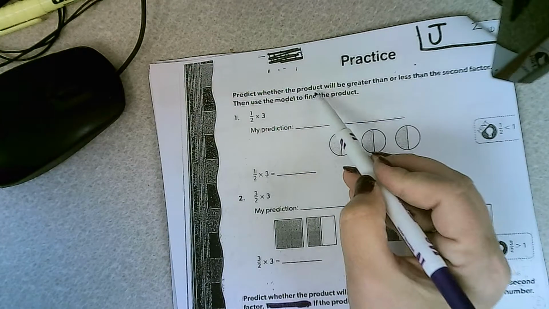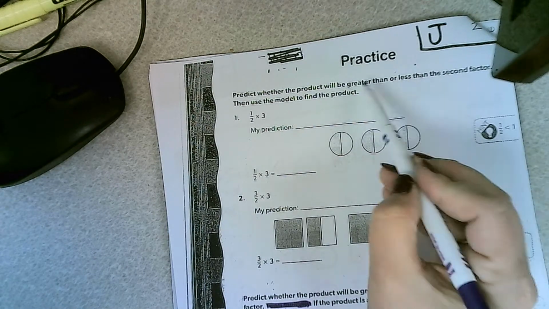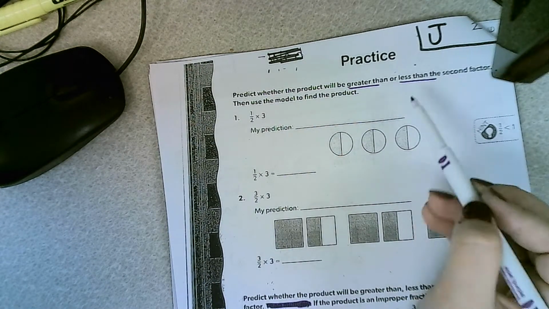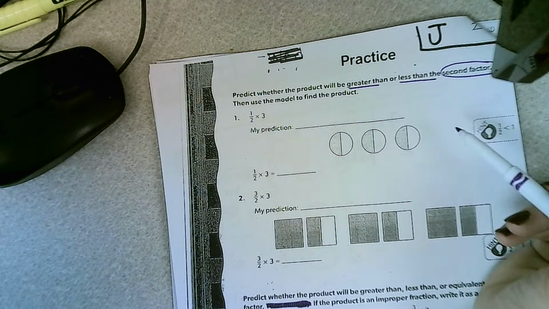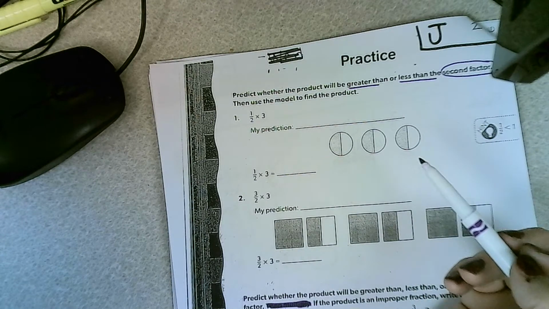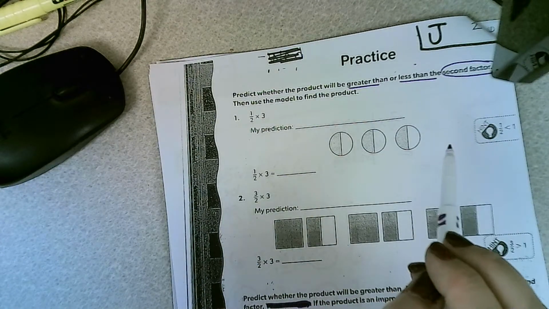So predict whether the product will be greater than or less than the second factor. I knew some of you would stop and say, wait, there's only 2 numbers there. Well, that's why you read directions.